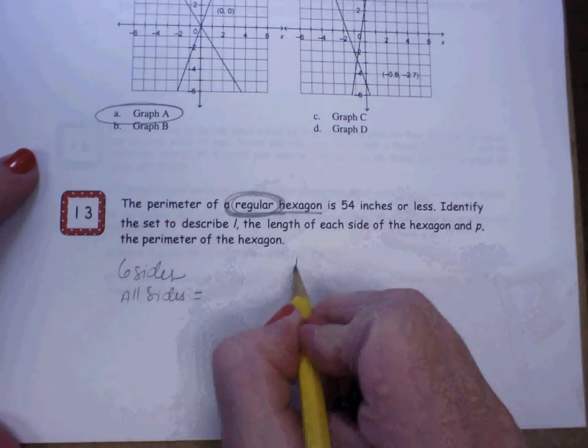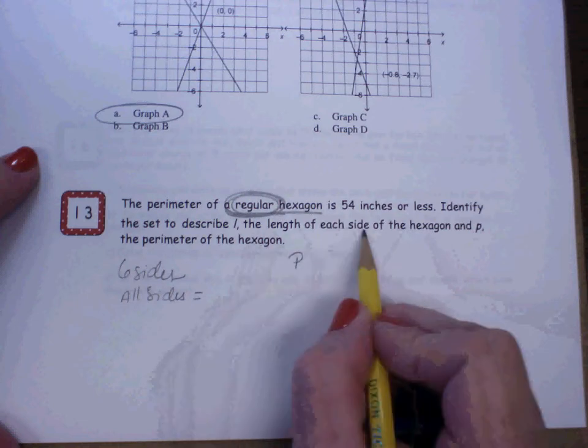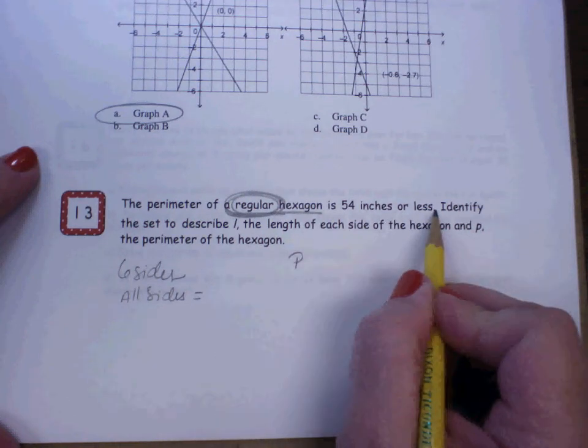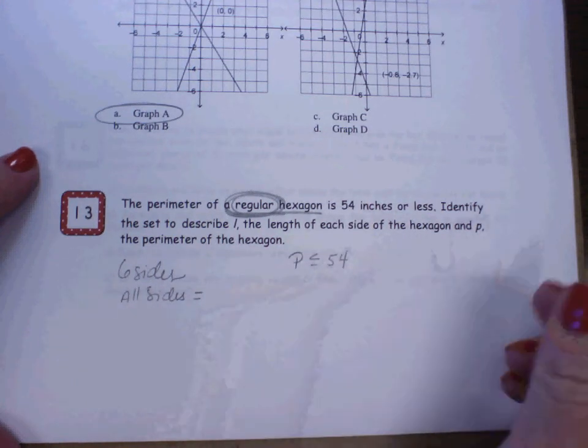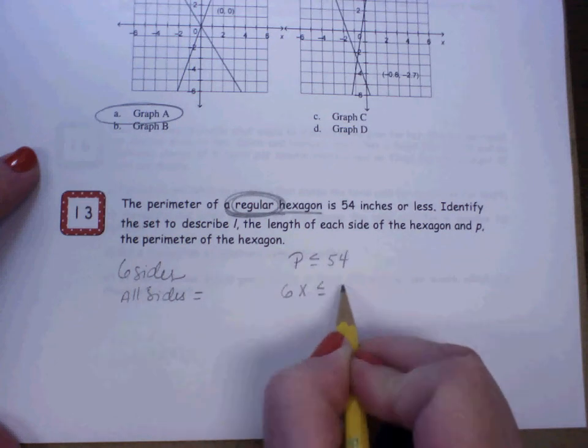All right. So if the perimeter is 54 inches or less, which would be what? Less than or equal to? And what comes over there?